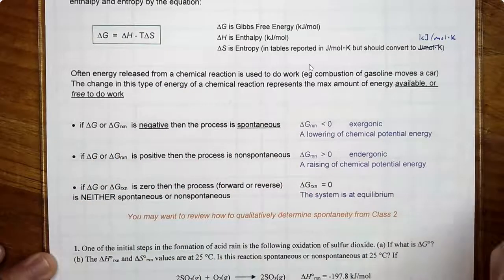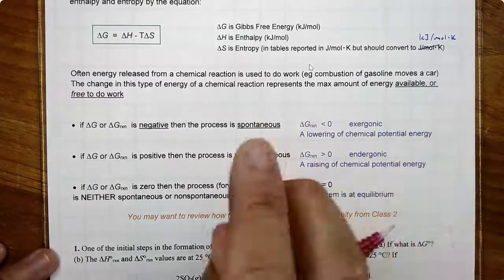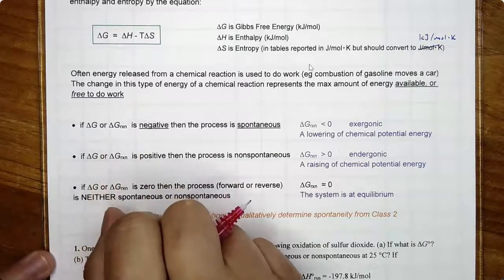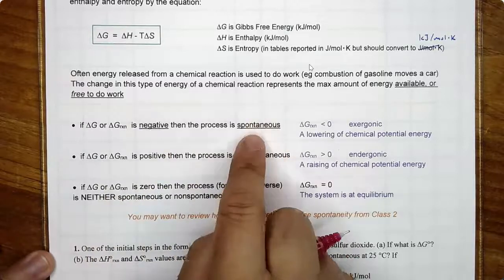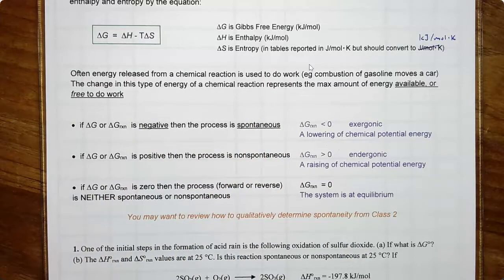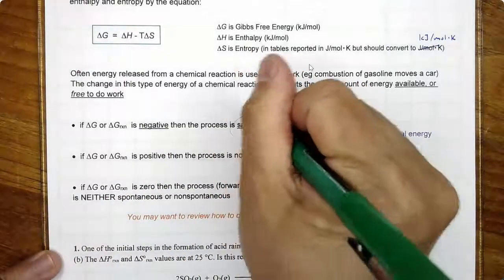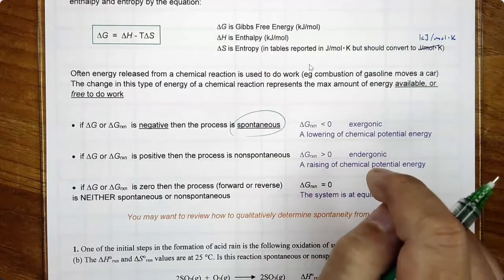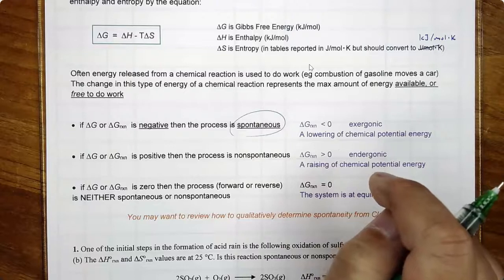Okay, negative and positive delta G. Whether you take delta G or delta G of a specific reaction, if it's negative, that's important. The process or the reaction is spontaneous. So you're looking for negative delta G's if you want a reaction to go forward.